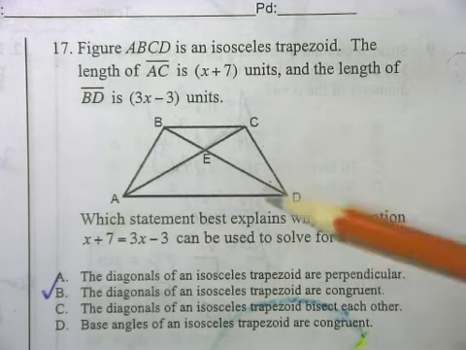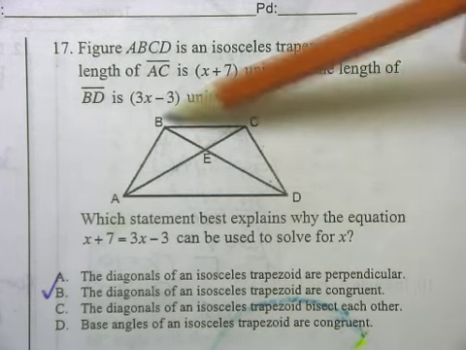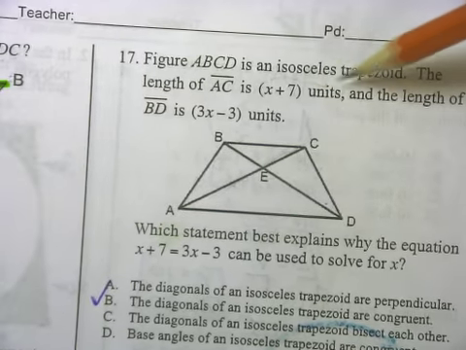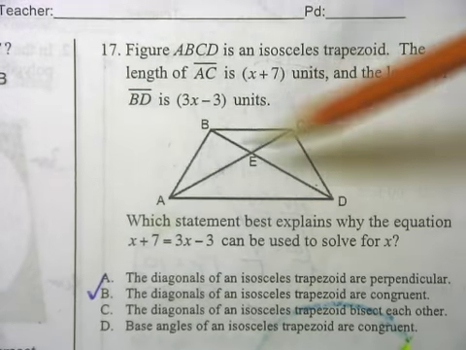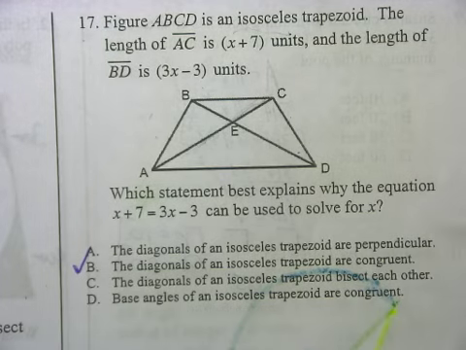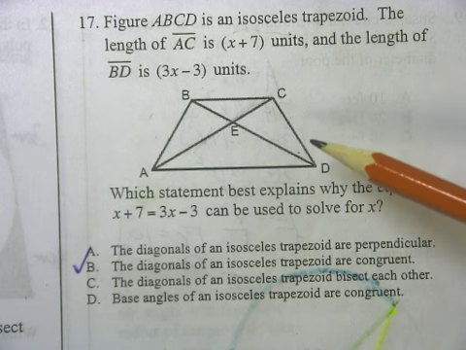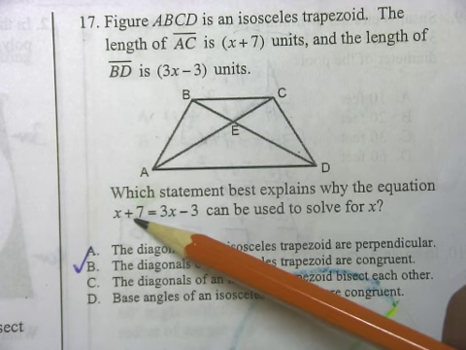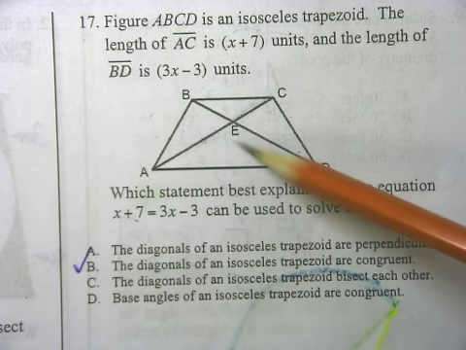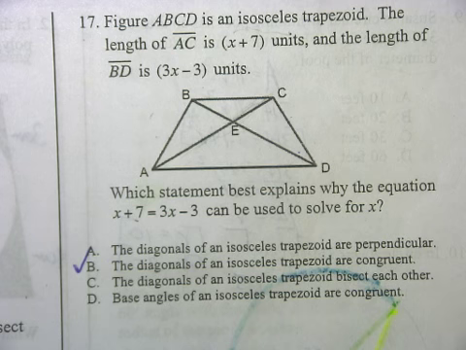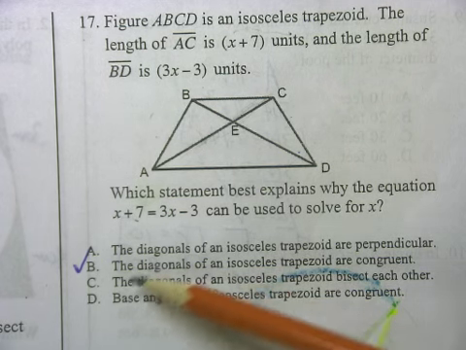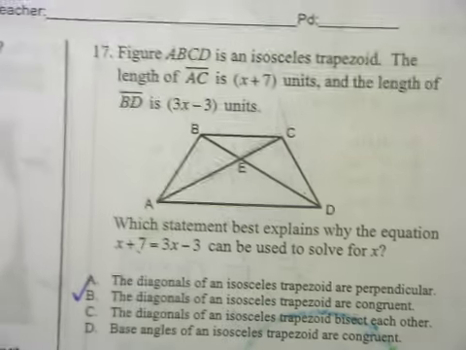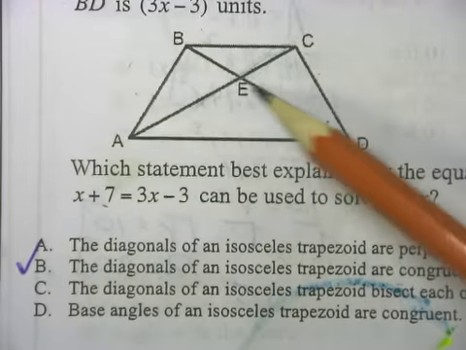Question number 17. Okay, they want to know which statement best explains. So they show me a trapezoid here. They tell me that AC is x plus 7, and they tell me that BD is 3x minus 3. And by the way, this is an isosceles trapezoid, which means that the sides are congruent, like an isosceles triangle. They want to know why I can say that this diagonal here, x plus 7, is equal to this diagonal here, 3x minus 3.